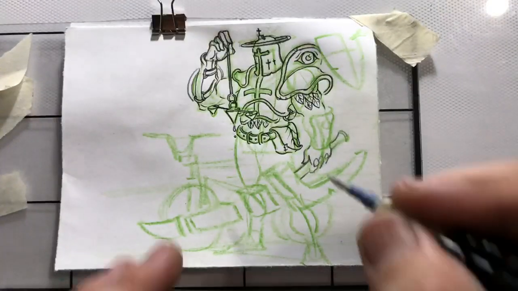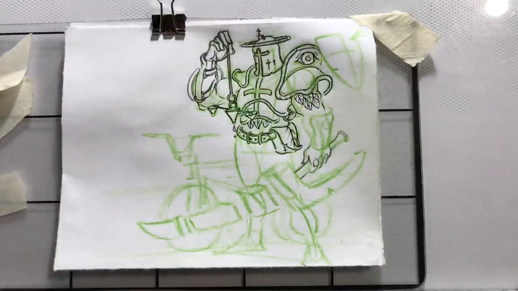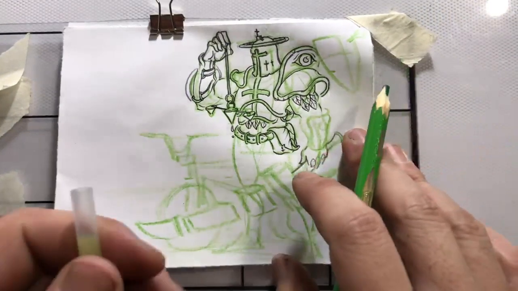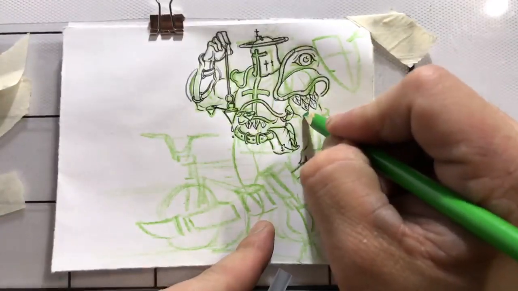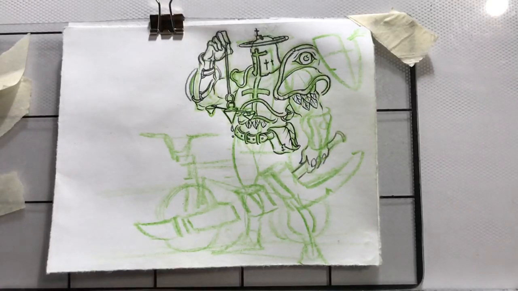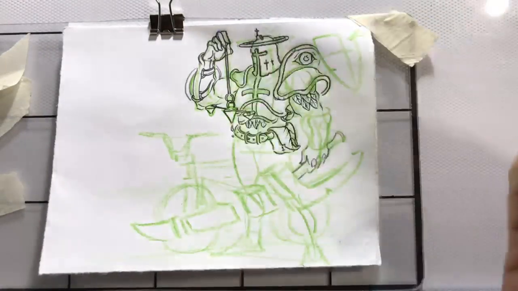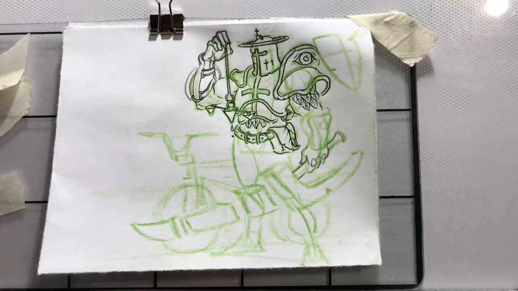Looks kind of lame. Can't go back now. We're just gonna go. We just have to go past the cringe. This one's definitely really cringy, honestly. There's gonna be a bike. There's gonna be a knight. It's like, what in the world are we doing here?